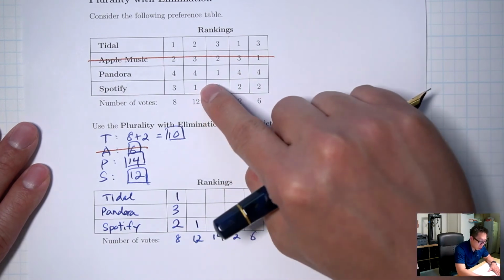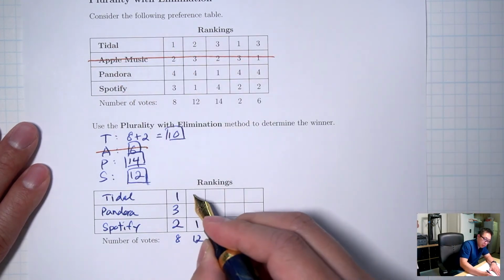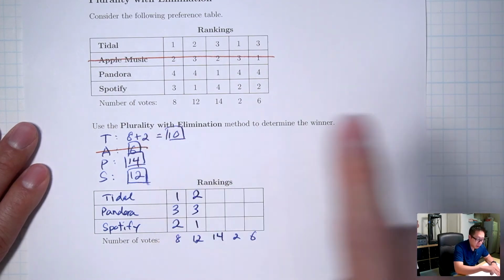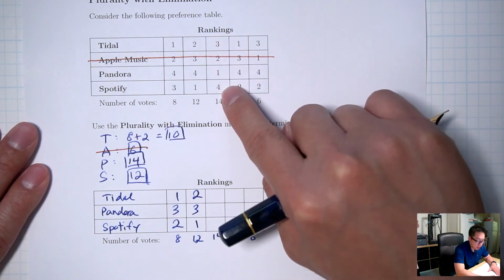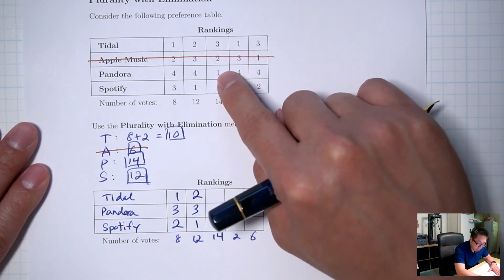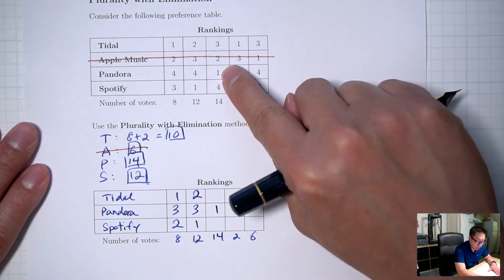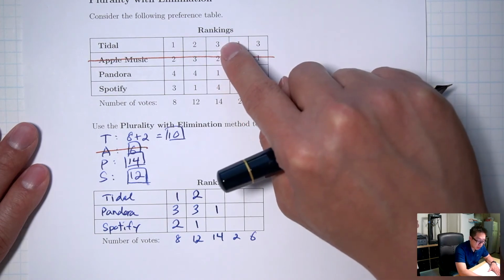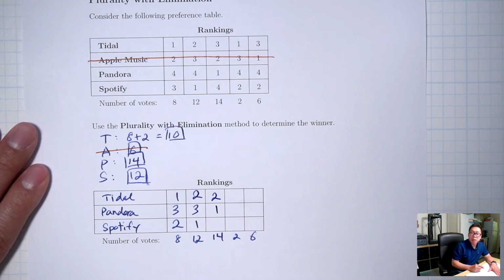After 1, what's next? Next is 2, so Tidal is going to get 2, which means Pandora will be 3. Next up, 14, 3, 1, and 4. These people like Pandora the most, so Pandora will get 1. Next up after this 1 will be what? 3 or 4. Next up will be the 3, so Tidal is going to get the next one, which would be 2 here, which means Spotify's 3.